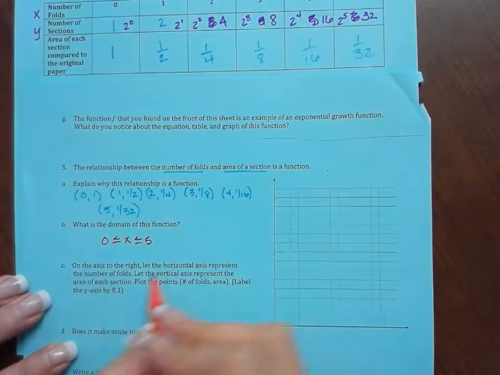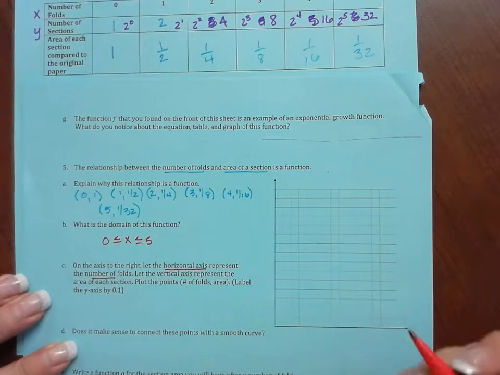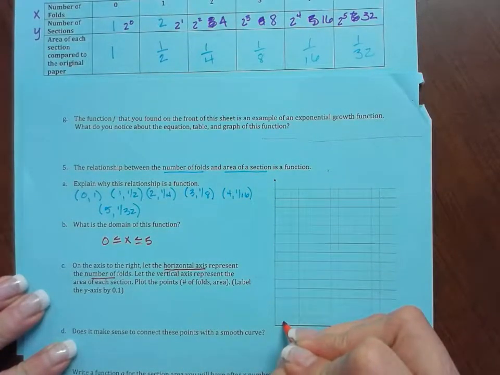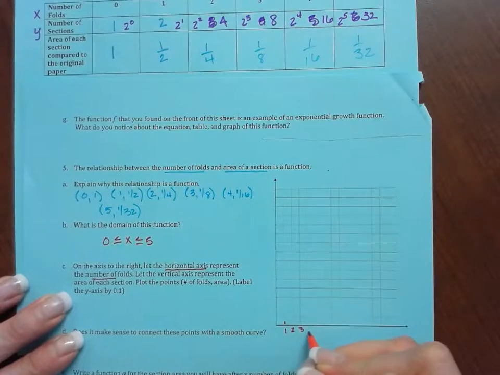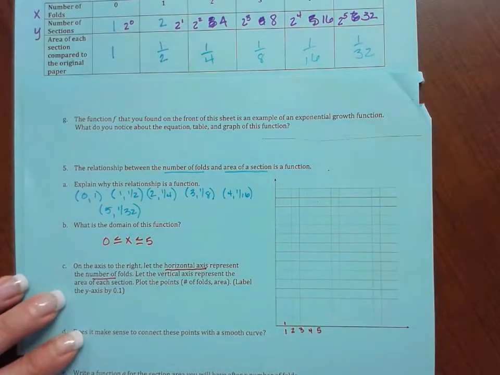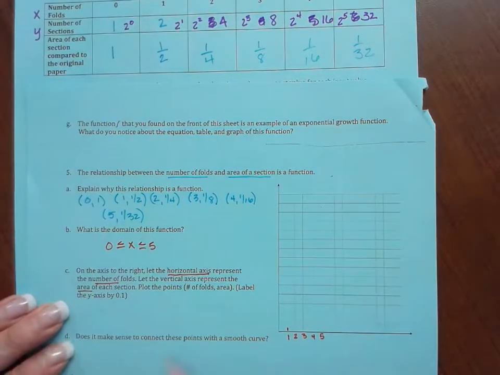Okay, so we're going to let our horizontal axis be the number of folds. So we would have 1, 2, 3, 4, and 5. And we're going to have our vertical axis be the area.